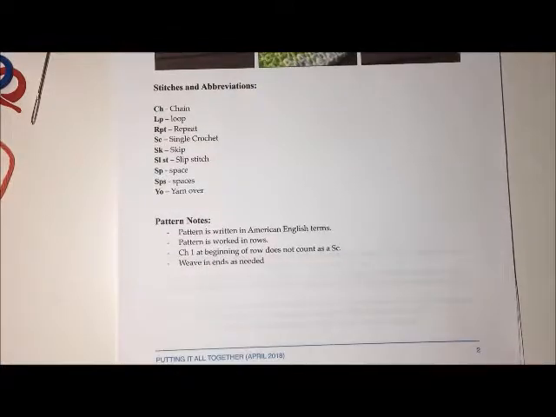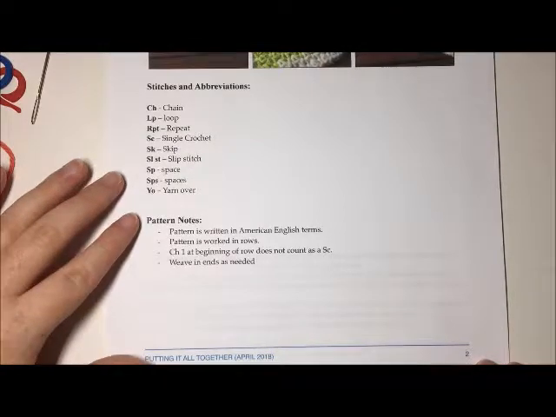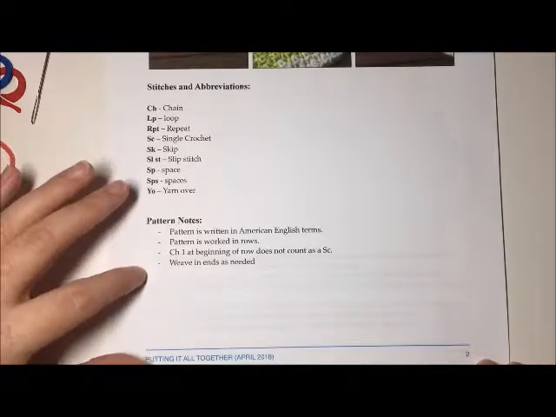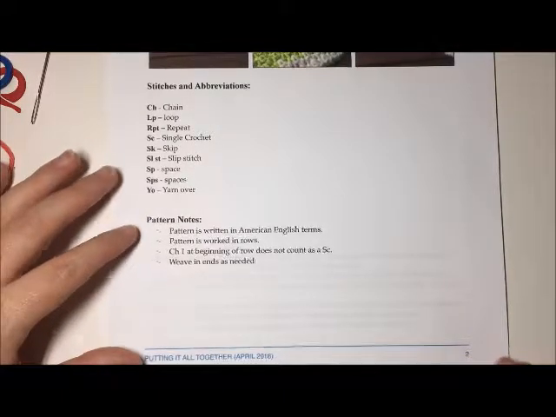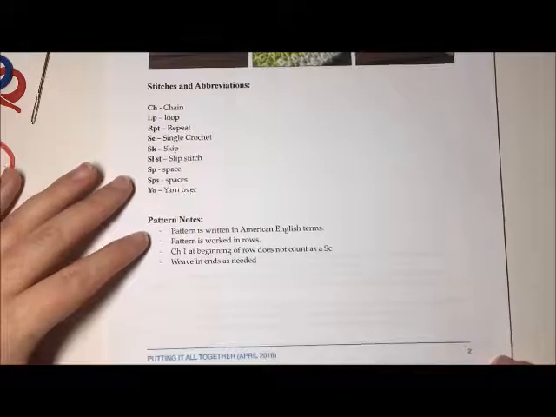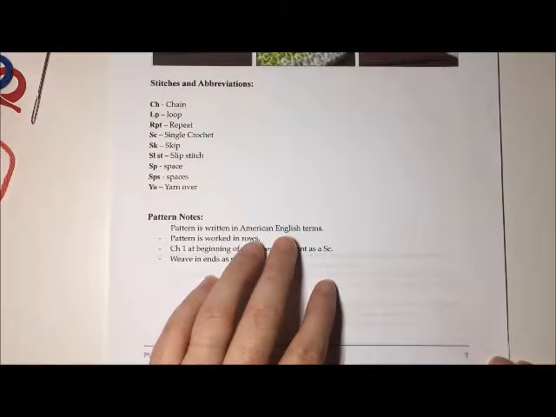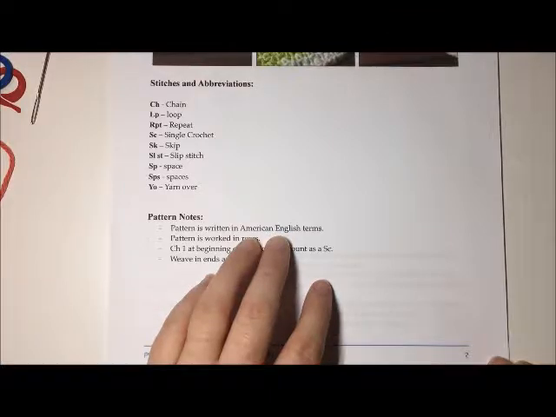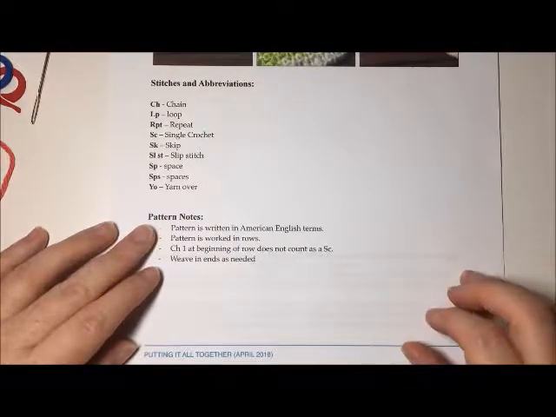Now, as well in this pattern, I have also included some pattern notes. These are very handy if the designer has included some pattern notes in their design. Very, very important, very handy to take a look at these. These are going to give you an idea of, one, what language. There's sort of two different sets of abbreviations floating out there. There's the American English ones, and then there's also some UK terms. And so it's very helpful to know which terms the pattern is written in. And I'll talk more about that at another time.